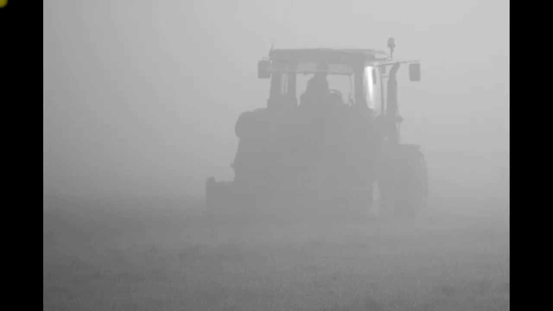Farming is not all blue skies. No, it isn't. This is a very difficult photograph to try and take because it's gone so flat. The interest is not particularly good.